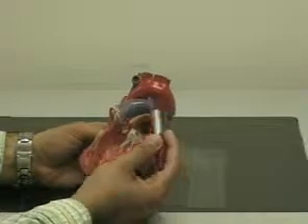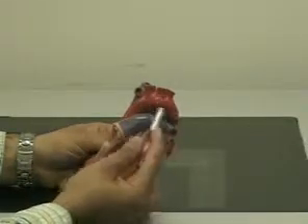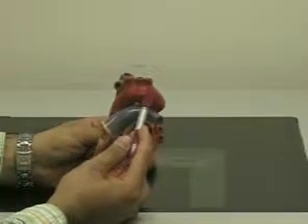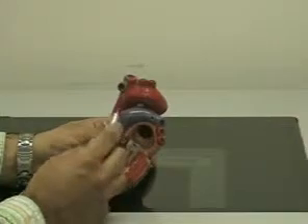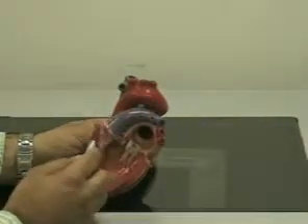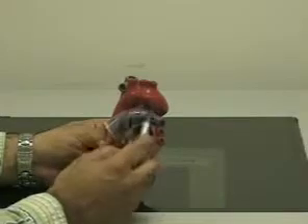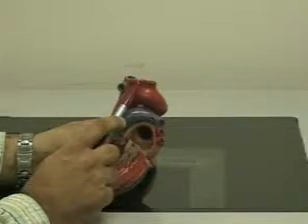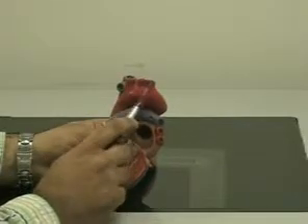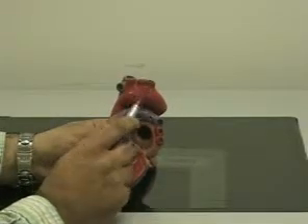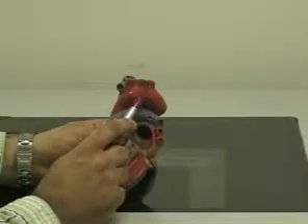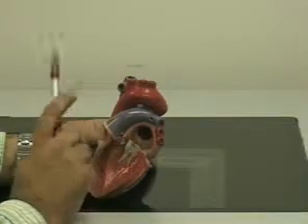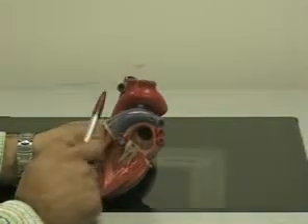For the arch of aorta, you have the brachiocephalic trunk, left common carotid artery, and left subclavian artery. You can also remember them as A, B, C, S. A is for arch of aorta, B is for brachiocephalic trunk, C is for left common carotid artery, and S is for the left subclavian artery. The brachiocephalic artery divides into the right common carotid artery and the right subclavian artery.